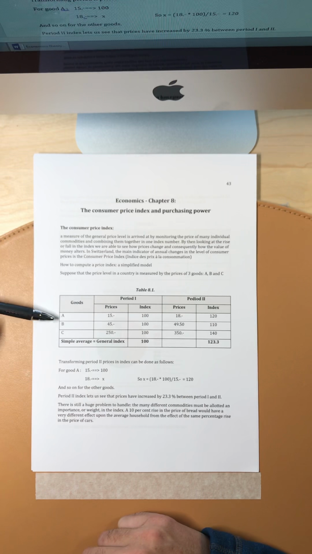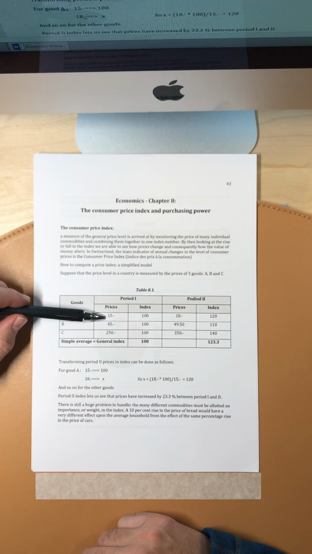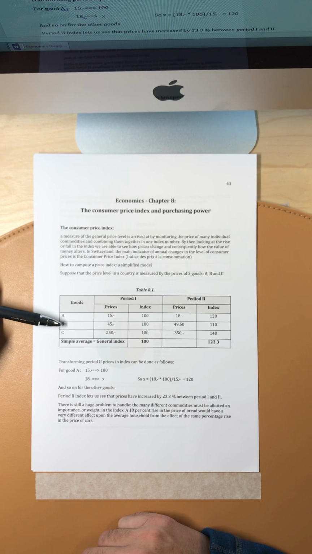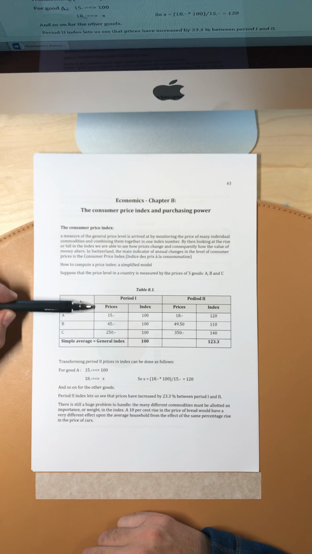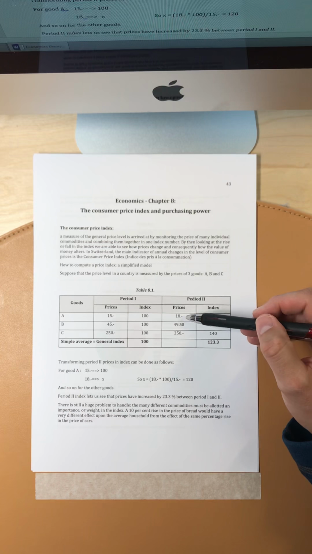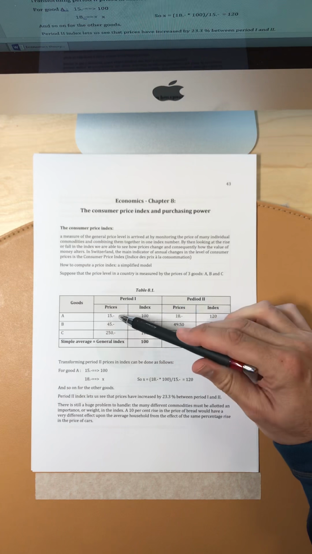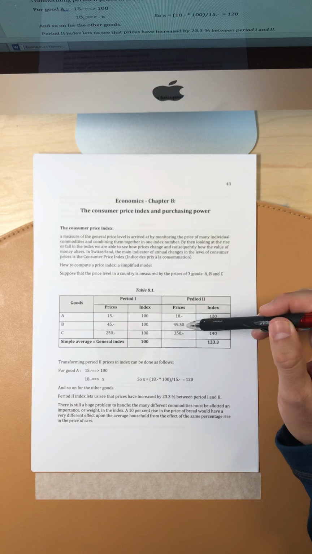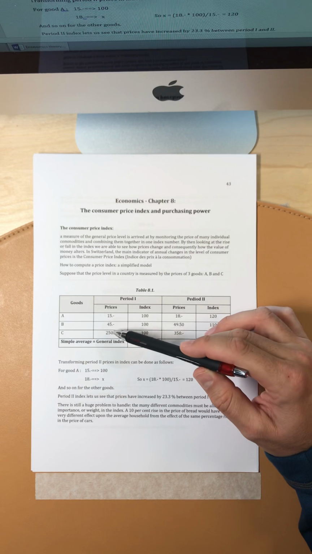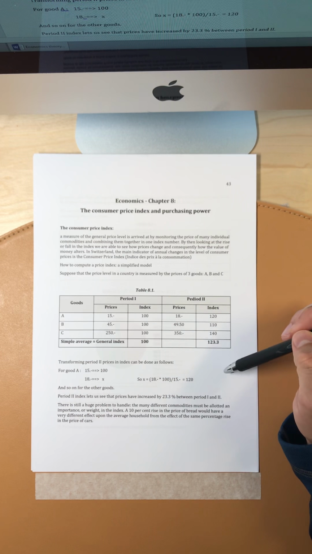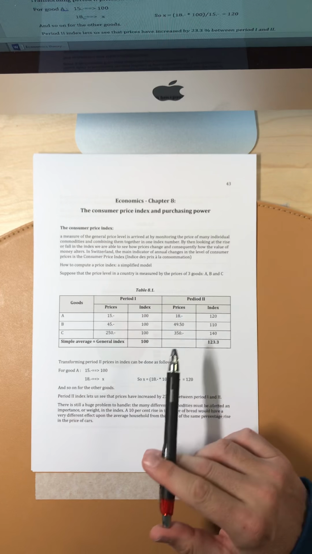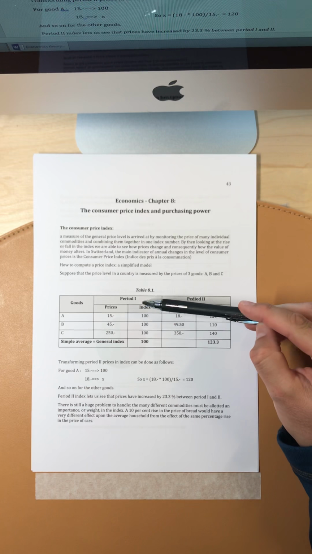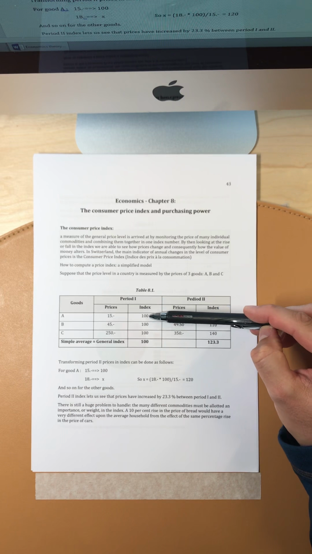For the period 1, the price of the good A was 15, and for the good B, 45, good C, 250 francs. For the second period, the prices have moved like this, so 15 goes to 18, 45 to 49.5, 250 to 350.